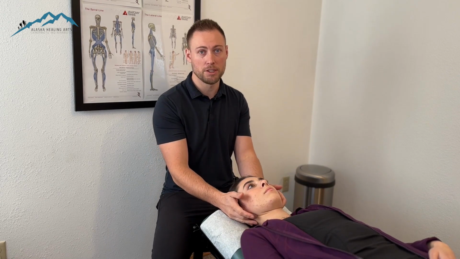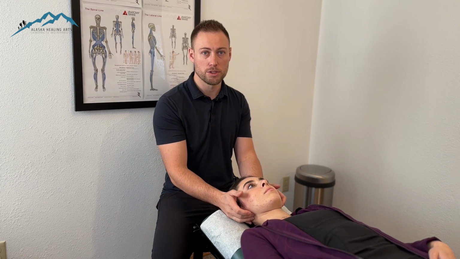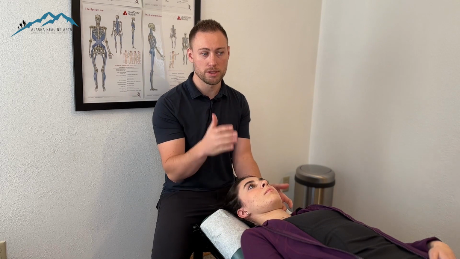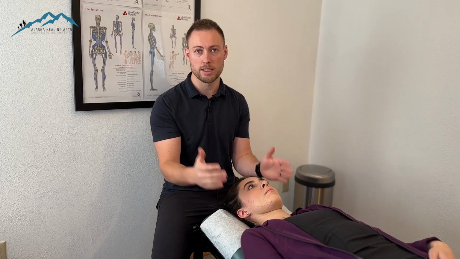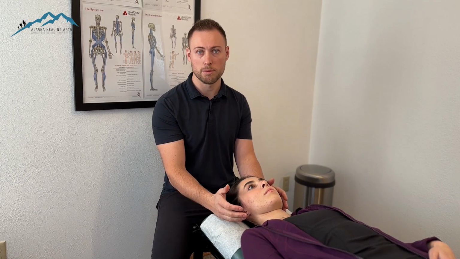Next, we're going to use our palpation of those joints. We're going to do what's called end play, which means we're going to take the joint to the endmost range of motion, stress the joint capsule, and see if it stimulates any of those same sensations of the headache or any of those same symptoms.